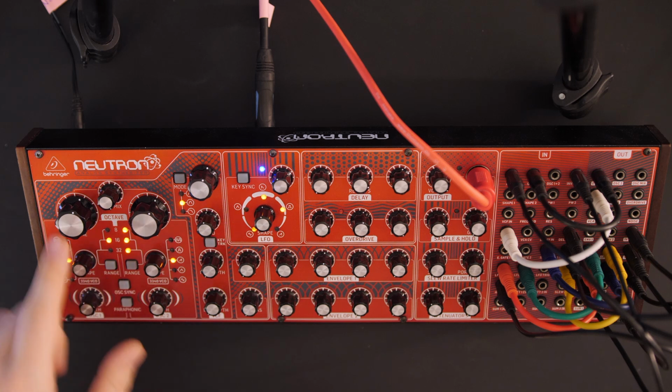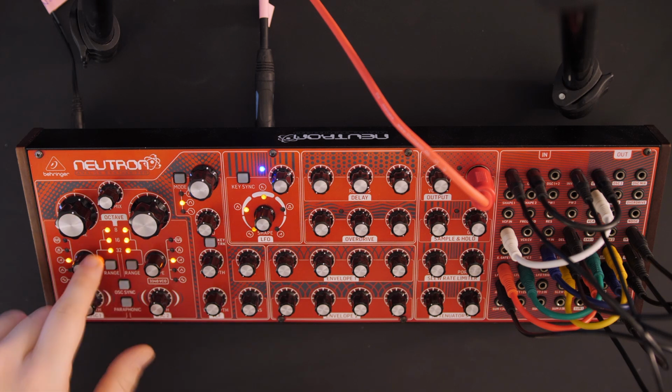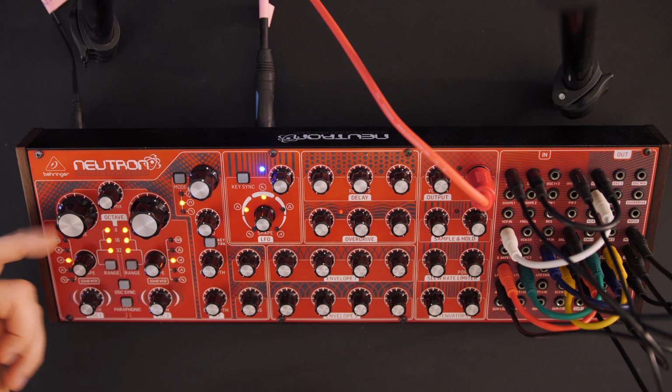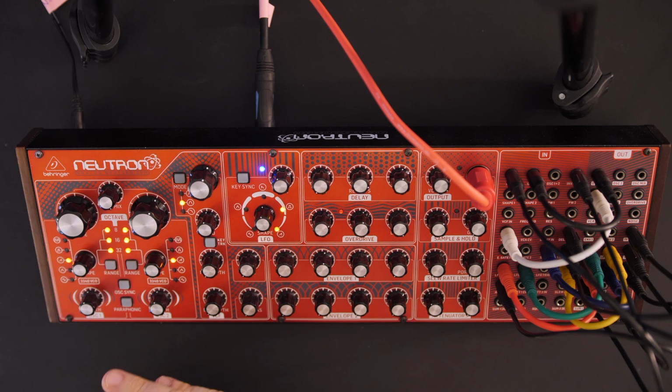And now if I'll set the first oscillator to full pitch mode, like so, full range, and I'll set it to a lower pitch, just like so, so we'll get like a range of modulation, and I'll play a random sequence, check what we will have.